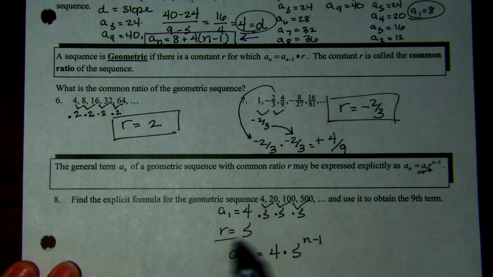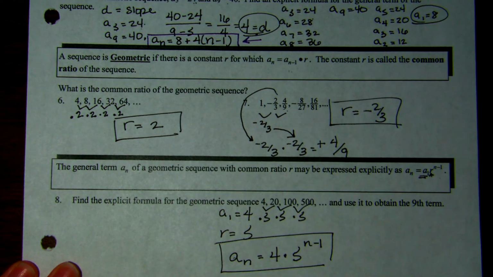Now, this is your answer. Resist the urge to multiply the 4 and the 5. That is wrong. 5 has an exponent of n minus 1. I cannot combine it with anything else because I don't know what that exponent is. It's a variable. So the formula you're using is 4 times 5 to the n minus 1. You plug in an n value and evaluate the exponent and then multiply that by 4.